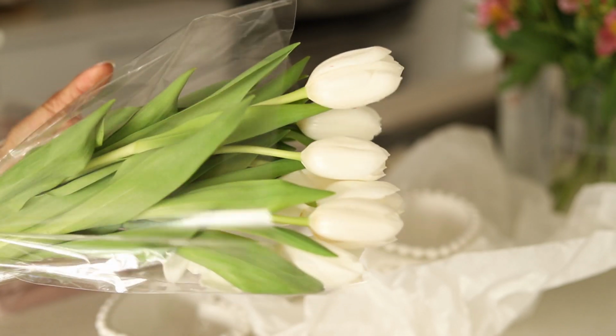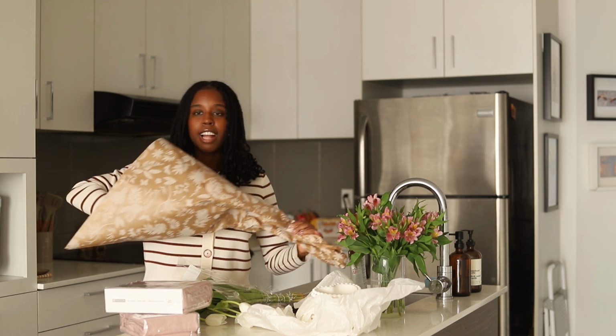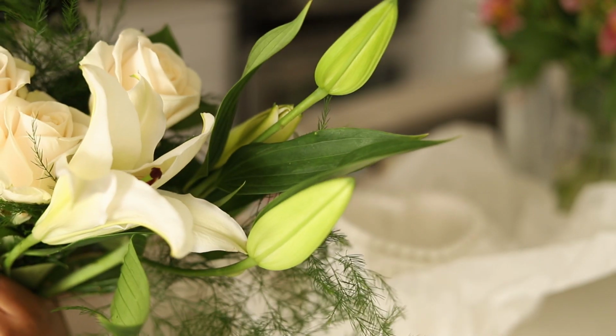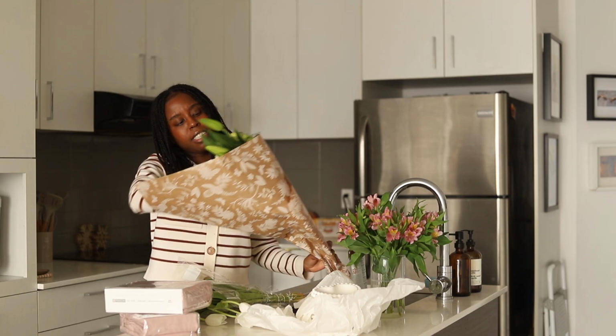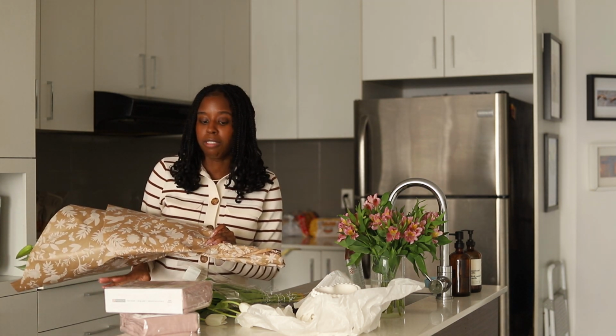I also stopped by the florist and I ended up getting a couple additional flowers. I got some roses and I got these beautiful lilies, and she also gave me some greenery as well, which is really nice of her.